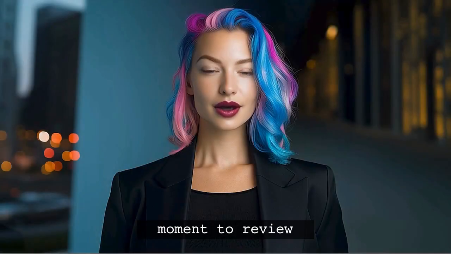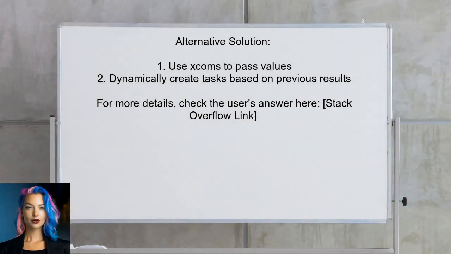Let's take a moment to review another user's answer. An alternative approach suggested by another user involves using XComs to dynamically create tasks based on the results of a previously executed task. This method allows you to pass values between tasks effectively.